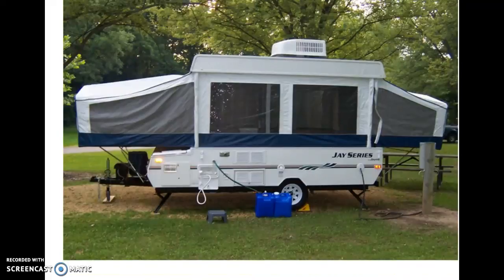Typical pop-up camper. These tend to be the lowest price point when you're getting into RVing. If you're just starting out and you have kind of a strict budget, you might want to start with the pop-up trailer. And again, this is towed by the hitch on the truck.